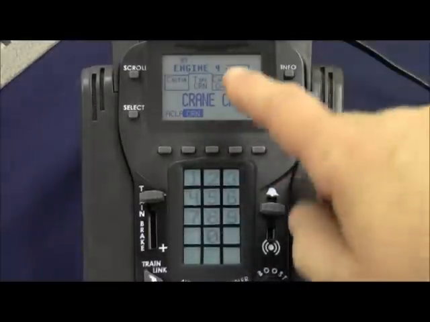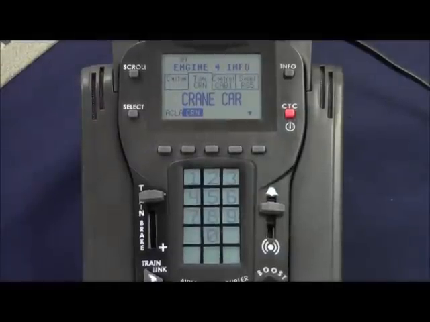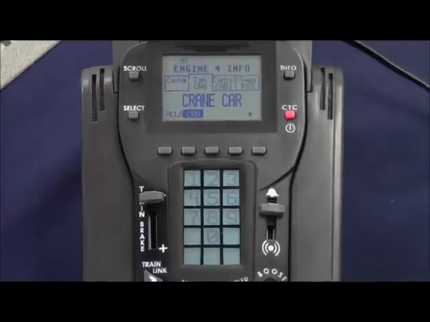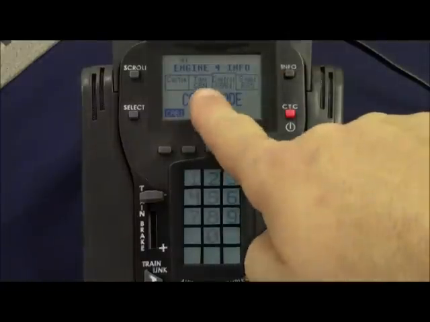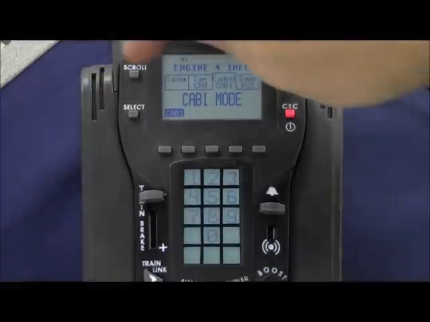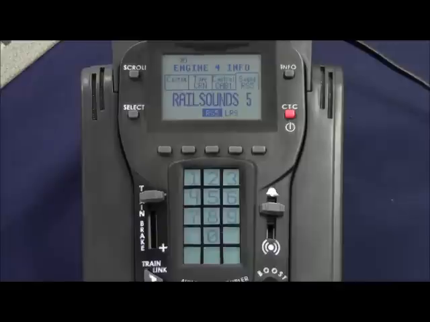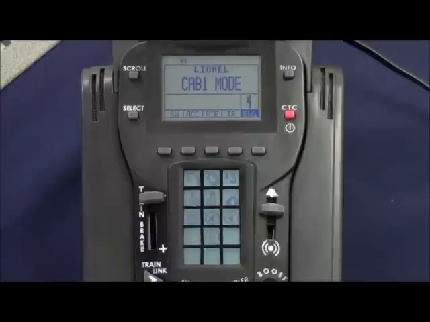What this does for us is it sets our control type up as cab 1, which is required for cranes and boom cars. Since none of them have been shipped with legacy, they only receive 8-bit data. So by having us in cab 1 mode, we'll only send it 8-bit data from our legacy base. We can get to that control tab by pressing the scroll button. As you can see, because our type is crane, the only option we have available to us is cab 1. By pressing scroll again, we get to the sounds. It gives us Rail Sounds 5.0. To exit this menu, we press the info button in the upper right hand corner.